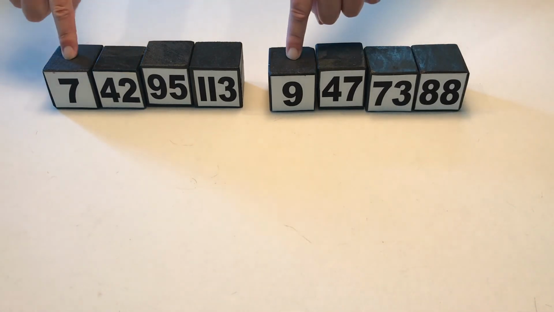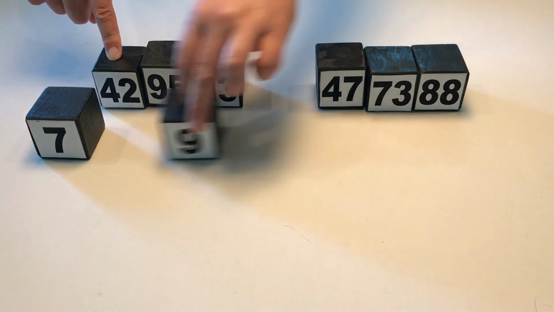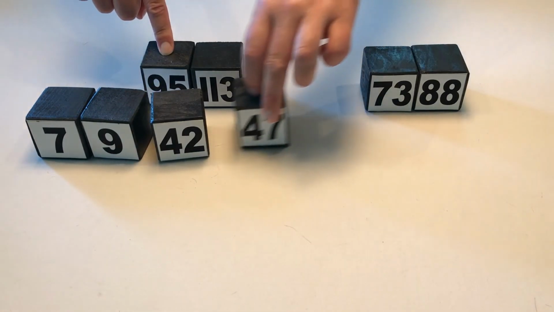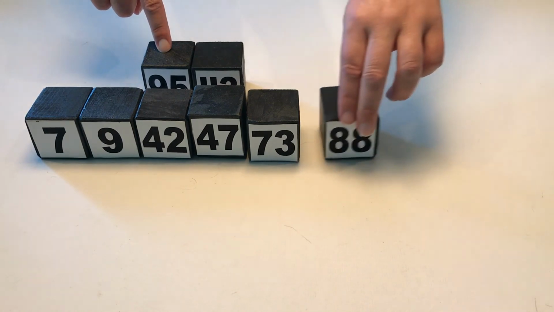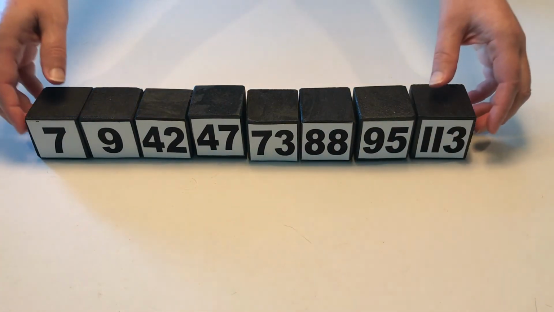So we look at the first item and we select the smallest one. Look at the first item, select the smallest one. Select the smallest one, and keep selecting the smallest one, and then these 2. And that is it.